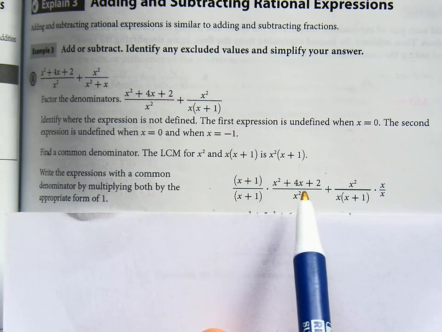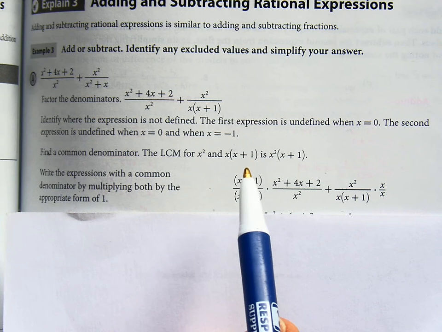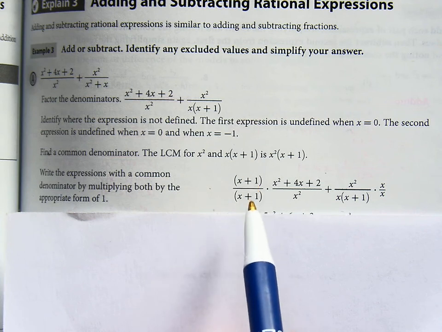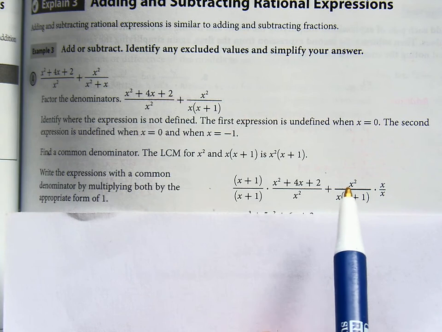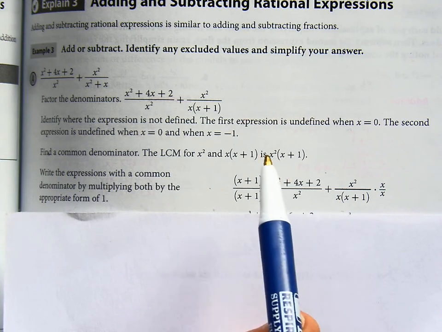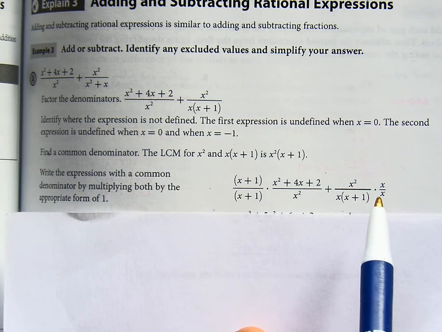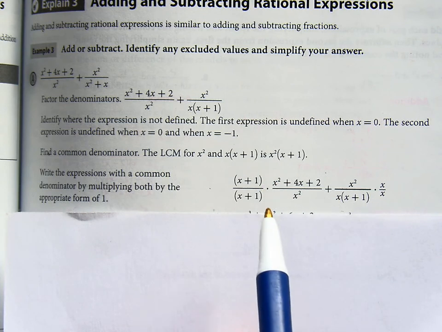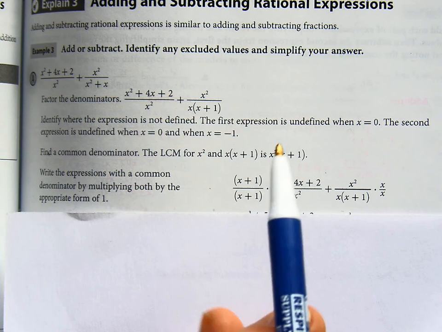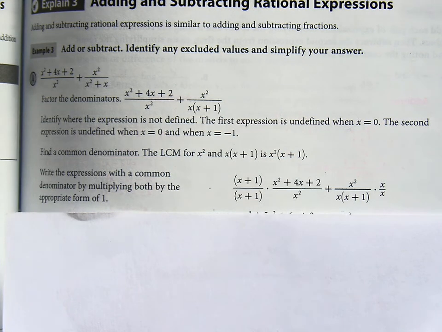On this one here, we say, well, we already have the x squared, so we need to multiply by the unit fraction of x plus 1. Over here, the only thing we need is one more x to get my x squared. And so that is what we're going to multiply. So each fraction gets what it needs multiplied by it in order to become the common denominator.